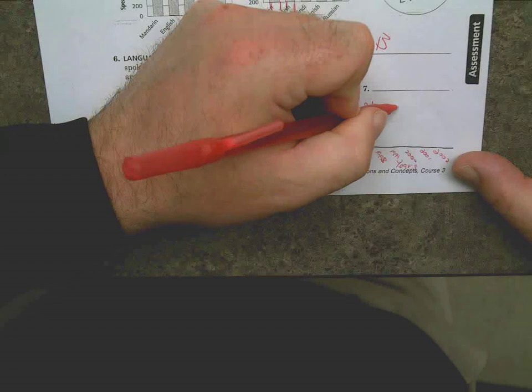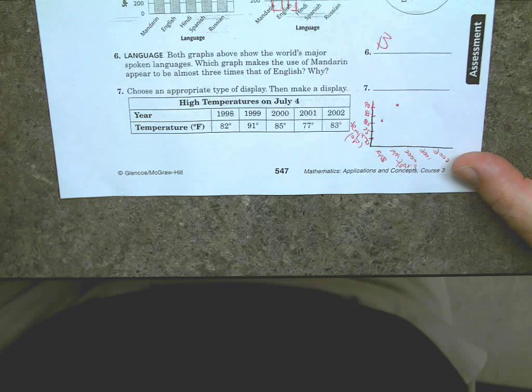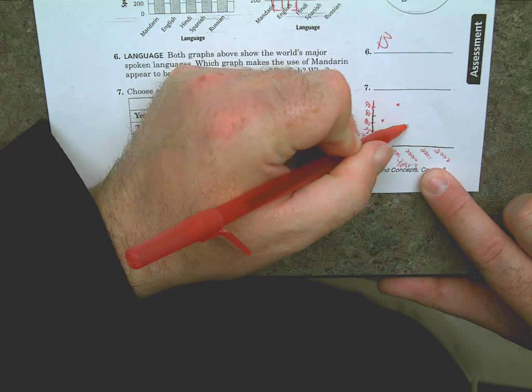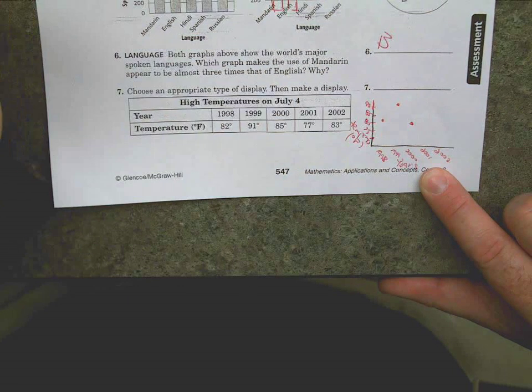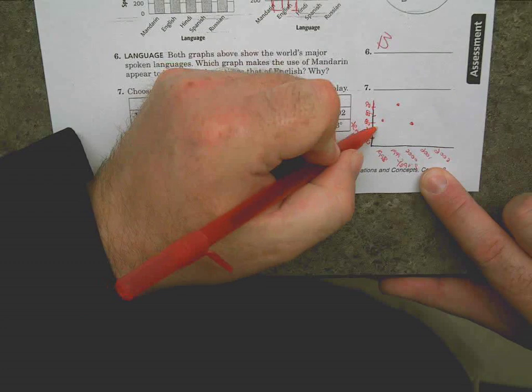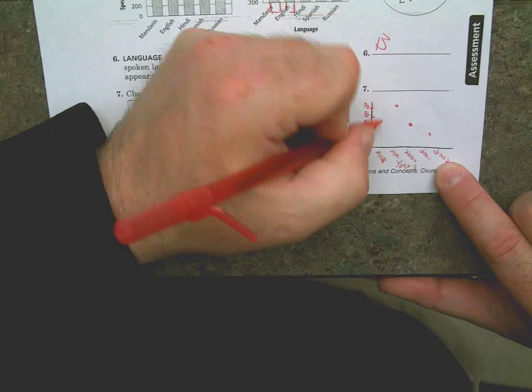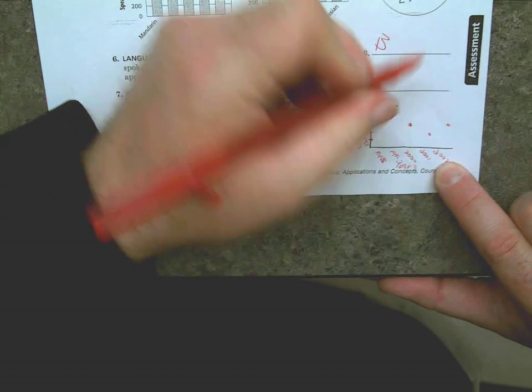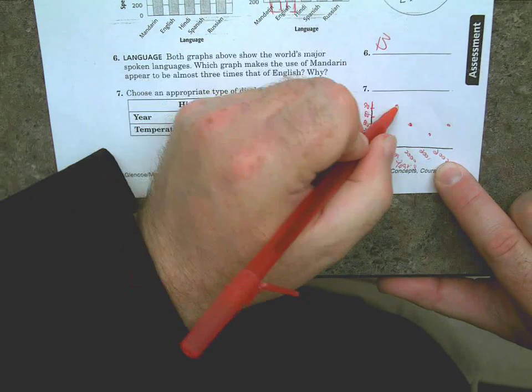1999, 91. Ooh, I use my over 40 eyes here. Woo! 2000, 85. Whoa, big time drop. Big time drop from 1998. 2001, 77. 2002, 83. Now, just a matter of connecting your lines.